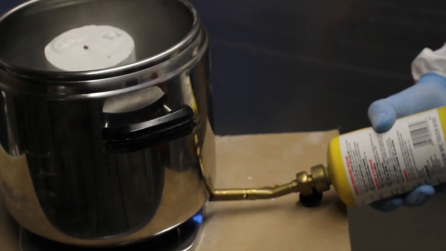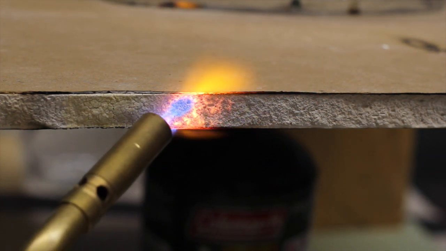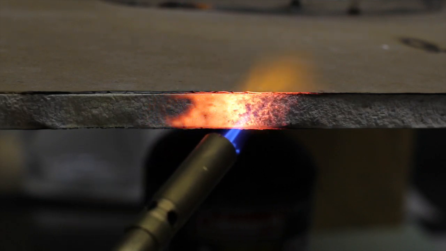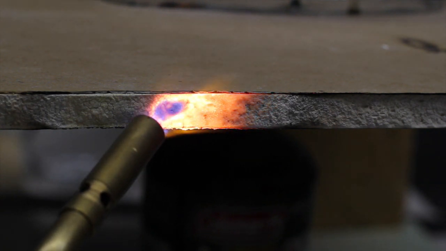While we're waiting, have you ever seen someone heat up drywall until it glows? This is not part of the experiment at all. I just thought it was cool. Check that out. That's awesome, right?